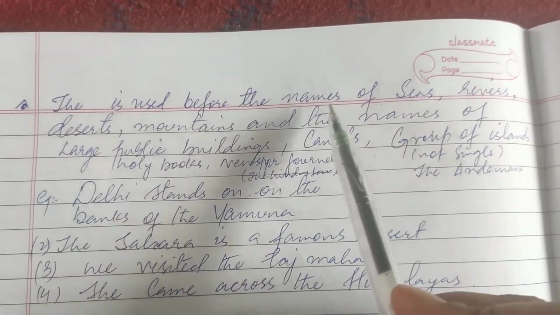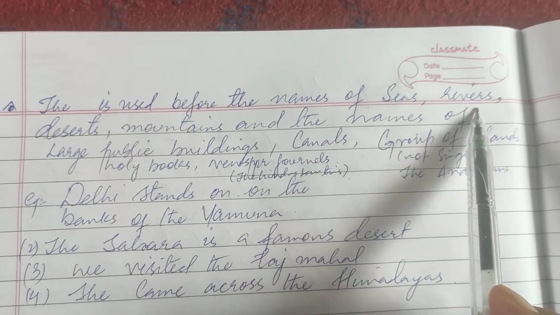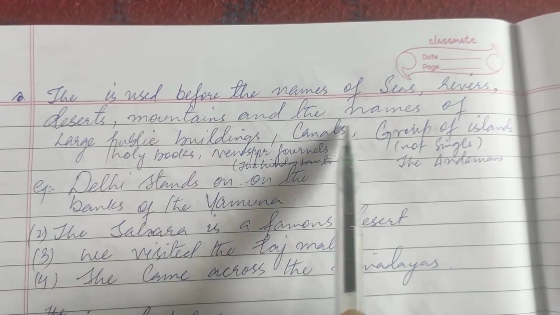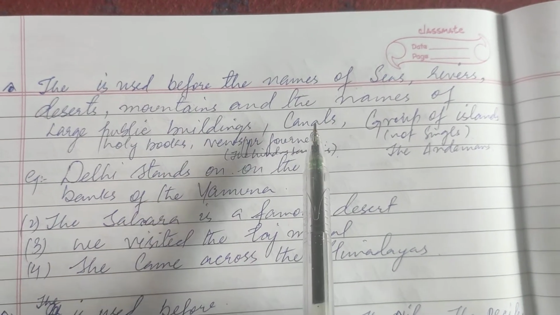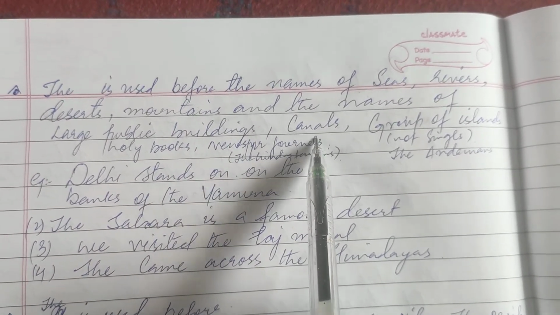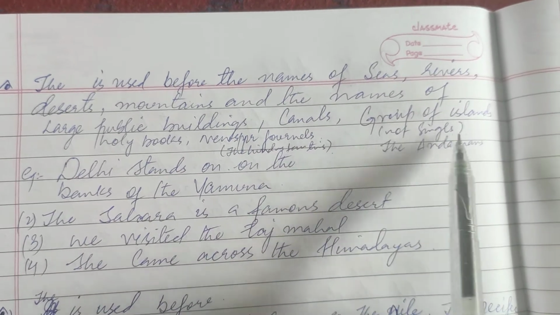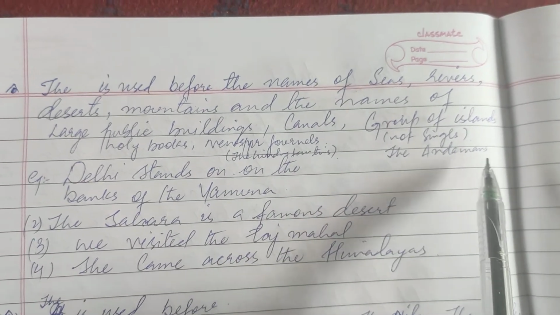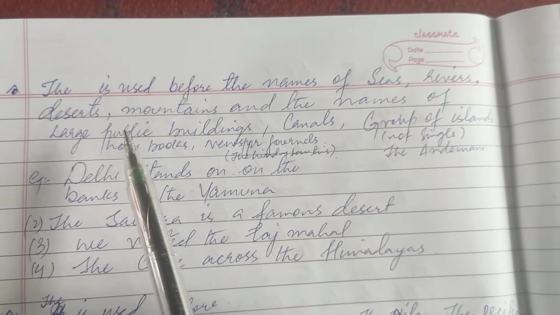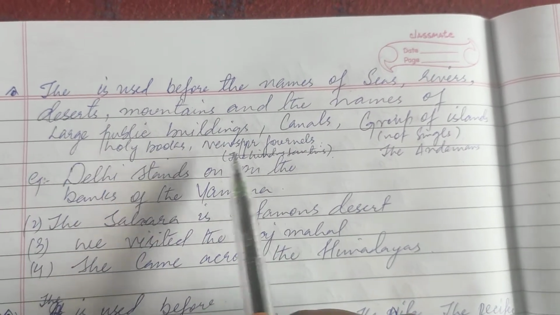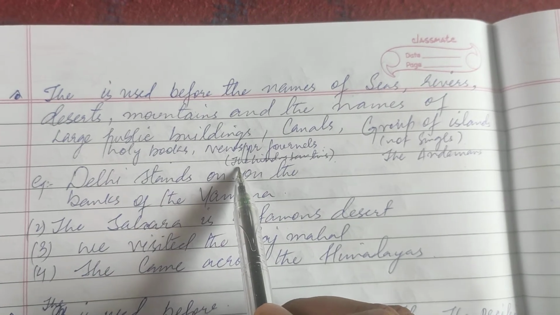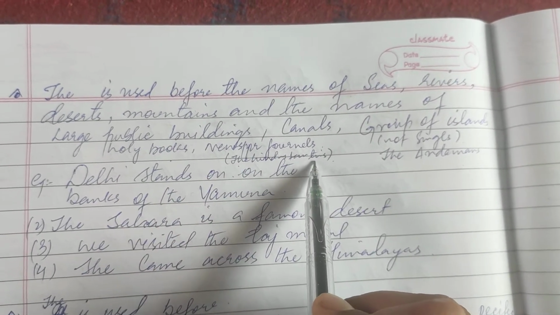"The" is used before the names of seas, rivers, deserts, mountains, and the names of large public buildings. Also, it is used before canals, before a group of islands, not a single island, just like the Andamans. Before holy books, just as the Quran. Before the names of newspapers, the Hindustan Times.